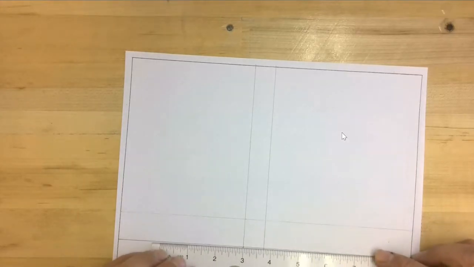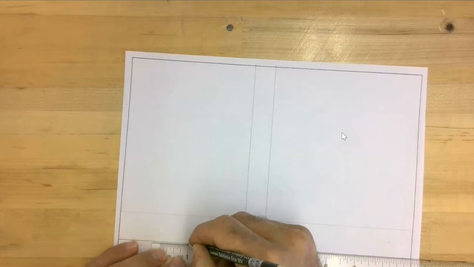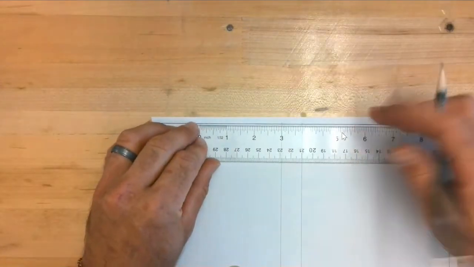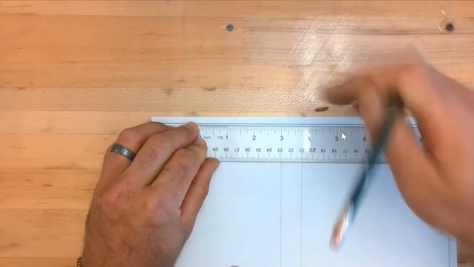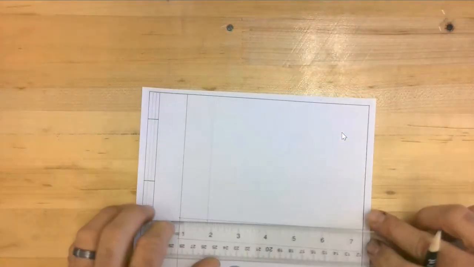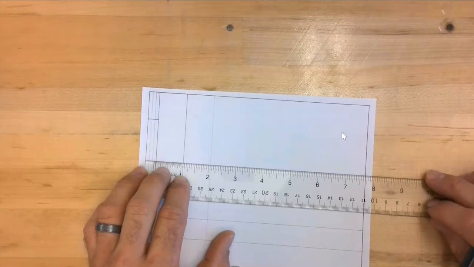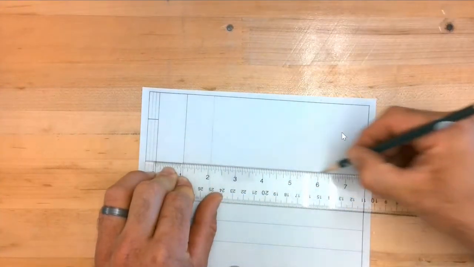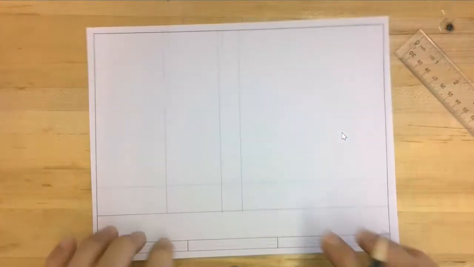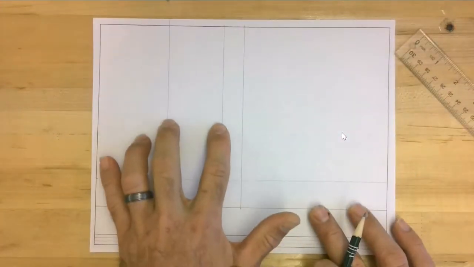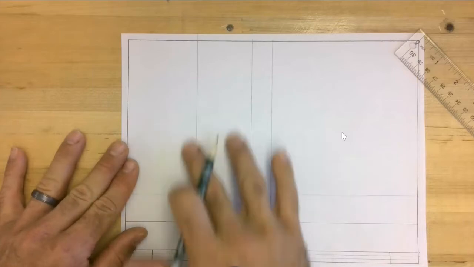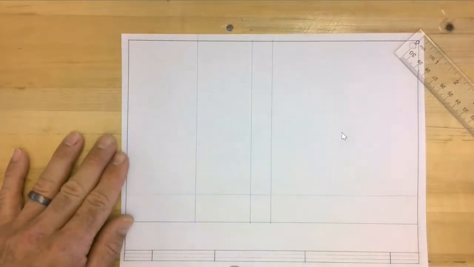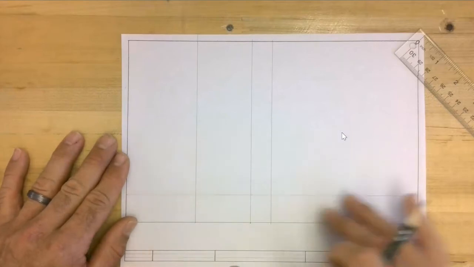Then I need to measure 2 inches wide. And I'm going to put my other 2-inch mark up here at the top of my paper. And I'm going to connect these 2 marks. And now, by drawing this line all the way to the top of my paper, I have now set the width of my front view and my top view. So by using my projection lines in my orthographic projection drawing, I'm able to work more efficiently by drawing parts at the same time.